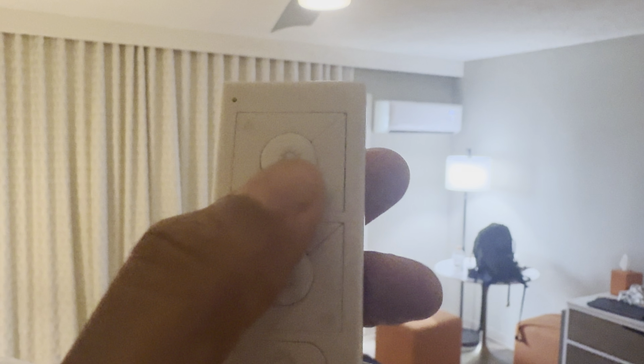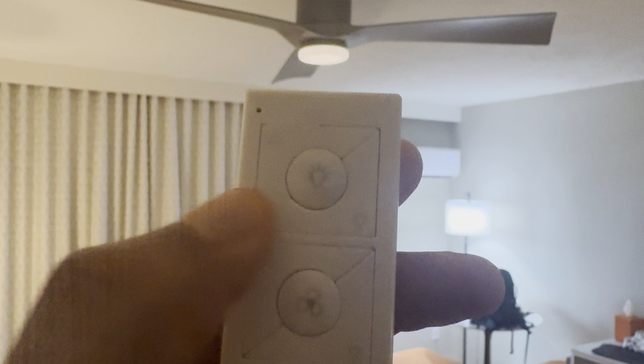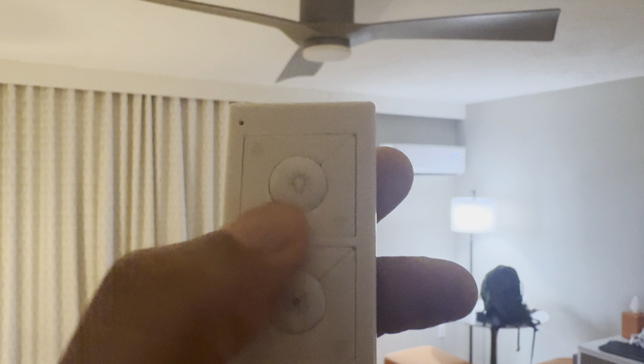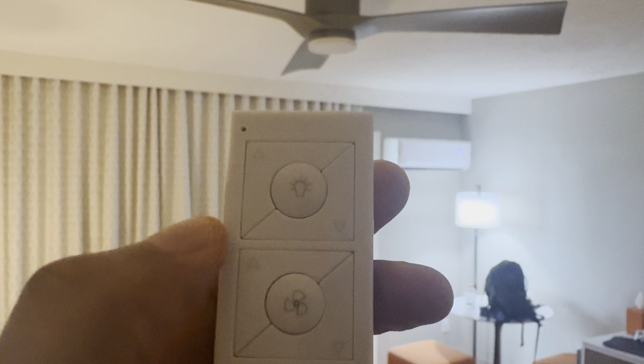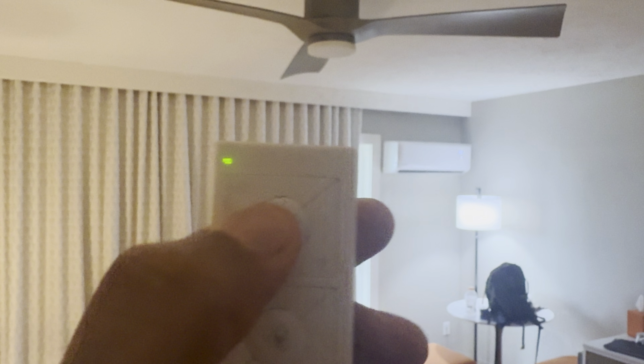And then if I want to turn it off, I can just simply press the center button. It turns the light off. All right, so that is the light feature. Okay, showed you how to brighten it and dim it.